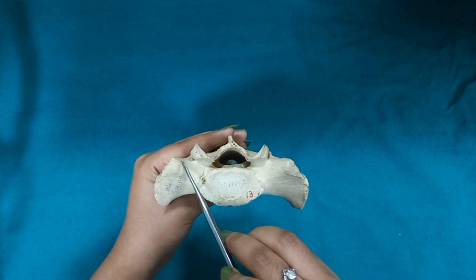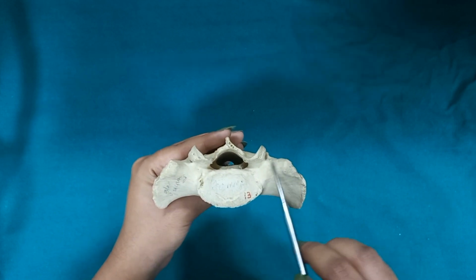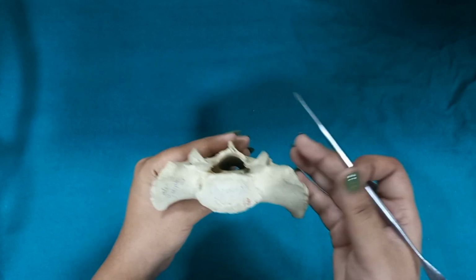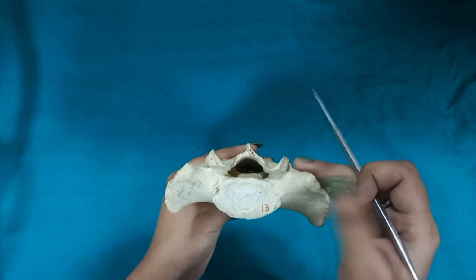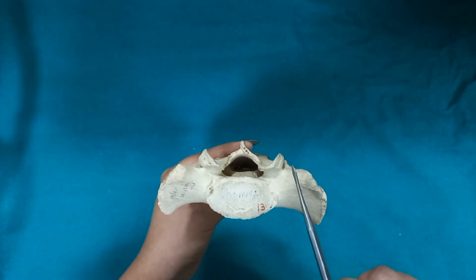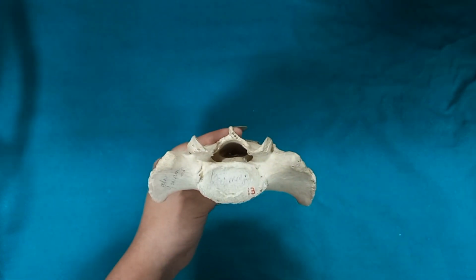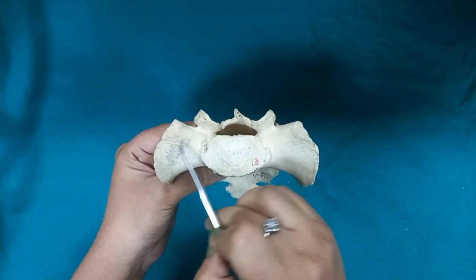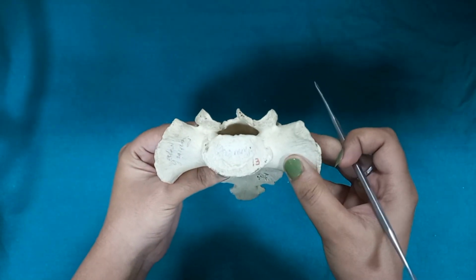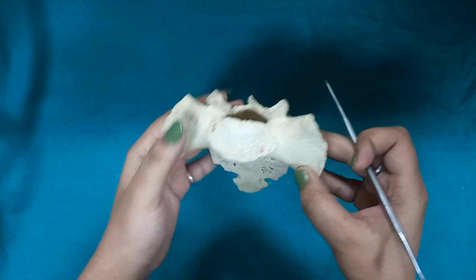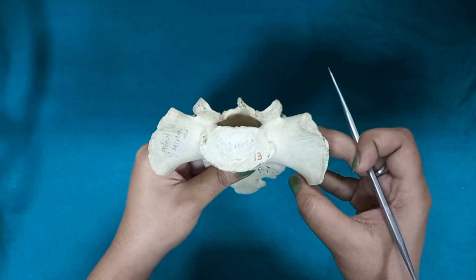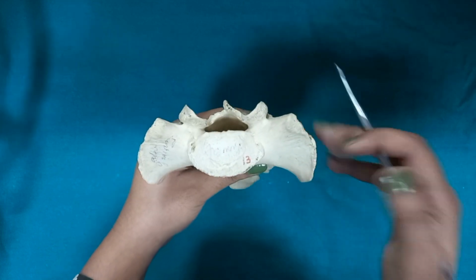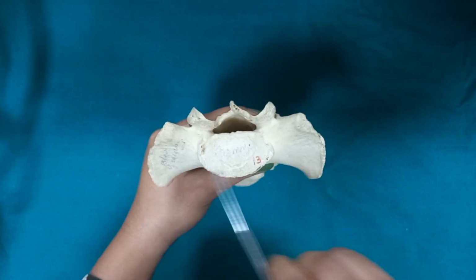Then the transverse processes. These transverse processes are highly modified and correspond with the costal elements and form the lateral mass of the sacrum. The base of the lateral mass forms a broad sloping surface spreading fan-wise and forms the side of the body.